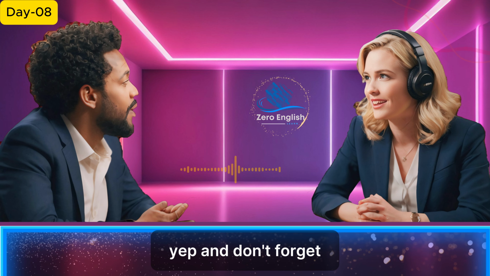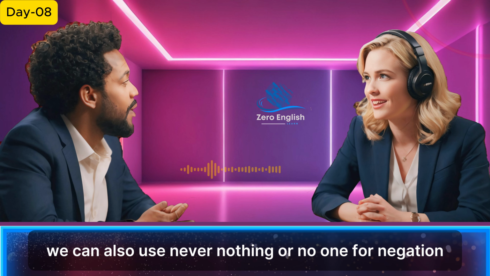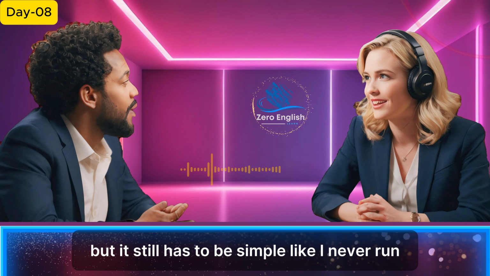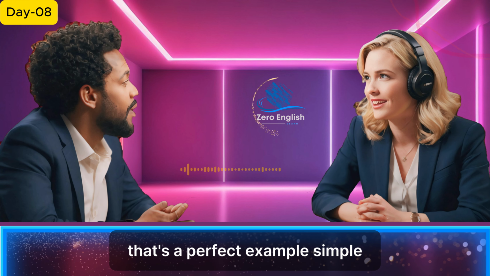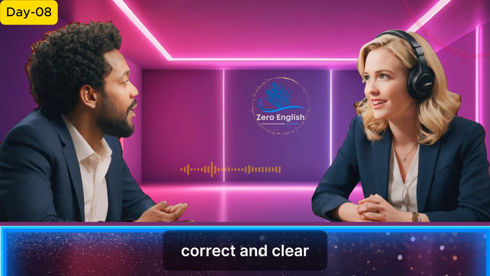Yep. And don't forget, we can also use "never," "nothing," or "no one" for negation. But it still has to be simple. Like, "I never run." That's a perfect example. Simple, correct, and clear.